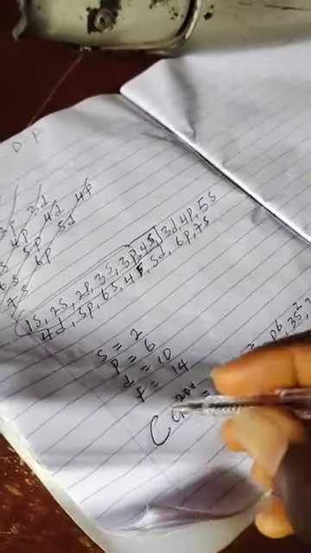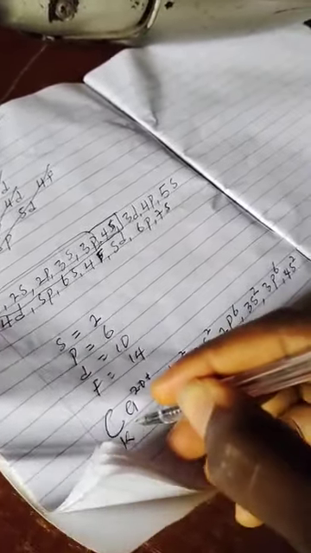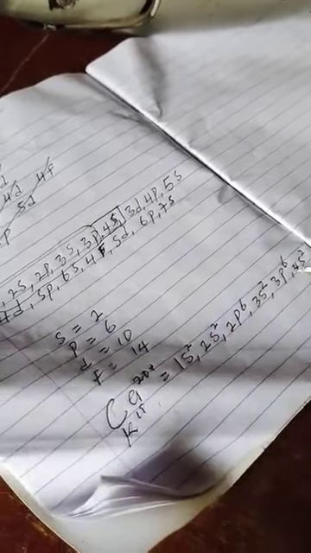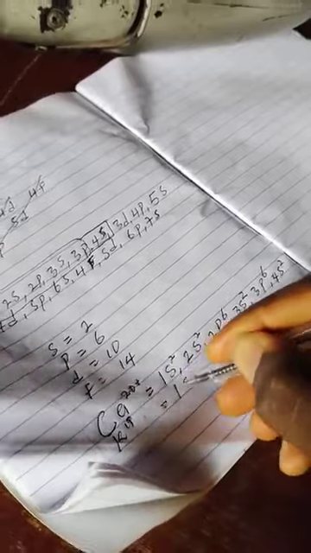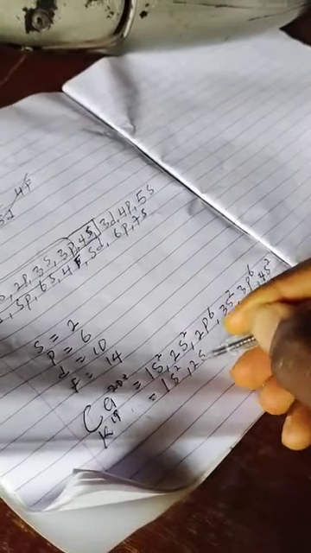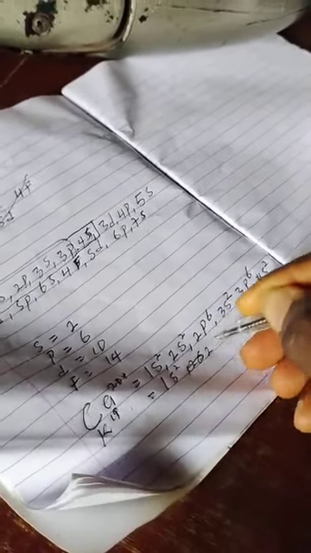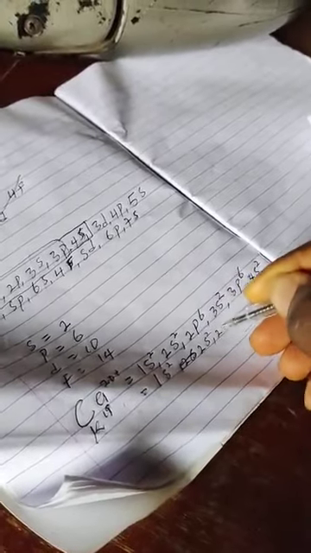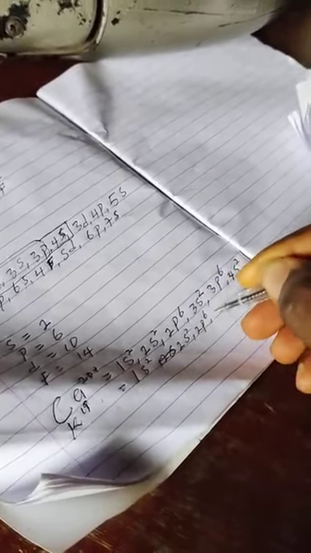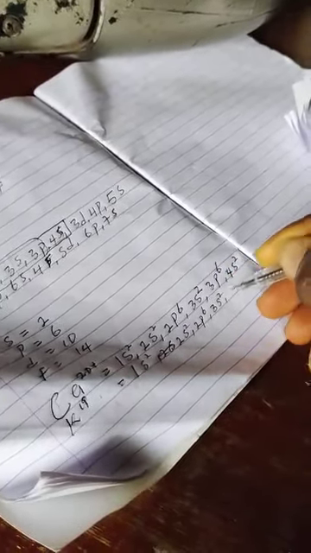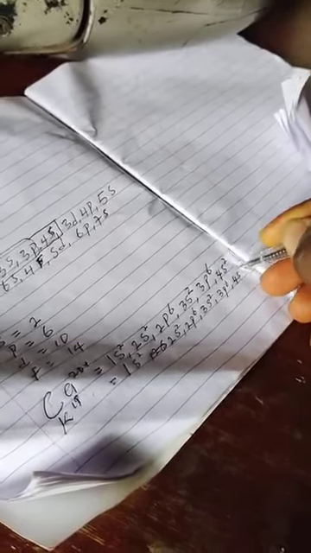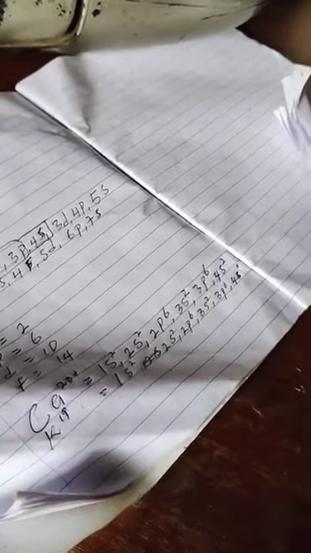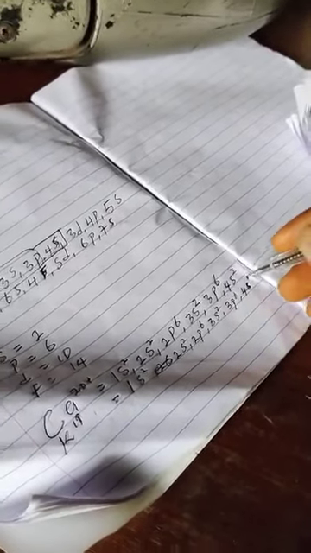Then what we did yesterday, we also did for potassium. Potassium is 19. So if I'm drawing for potassium that is 19, it will be what? 1s2, 2s2, 2p6, 3s2, 3p6, 4s1. So that's for 19.